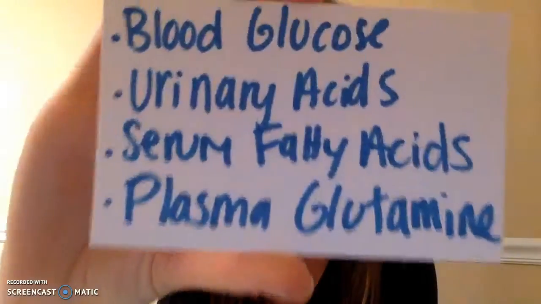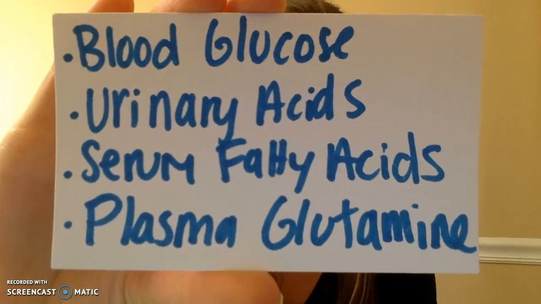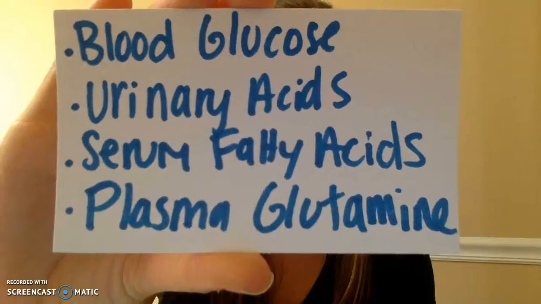I chose case 1 and case 3, so I'm going to start with case 1. Case 1 was discussing a newborn girl who appeared normal at birth, and then 24 hours after that, she developed lethargy, hypothermia, and apnea, or difficulty breathing. An attending physician wanted to order labs, and the question was, which diagnostic test would be the best determining factor to differentiate between the urea cycle and beta oxidation. Our tests were blood glucose, urinary acids, serum fatty acids, or plasma glutamine.